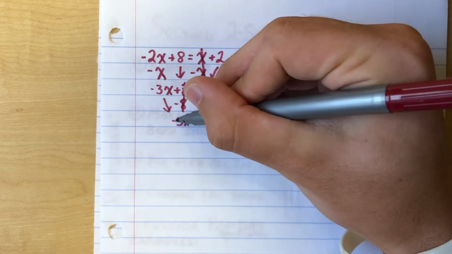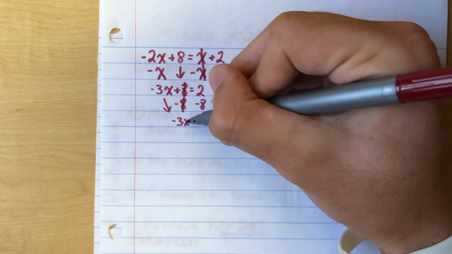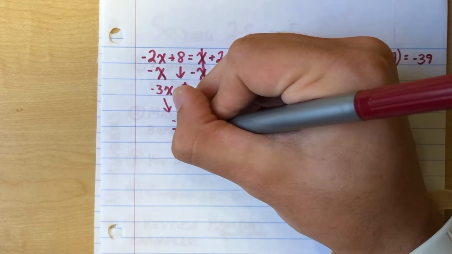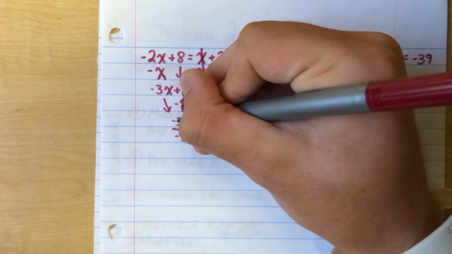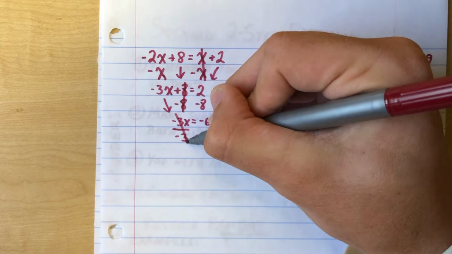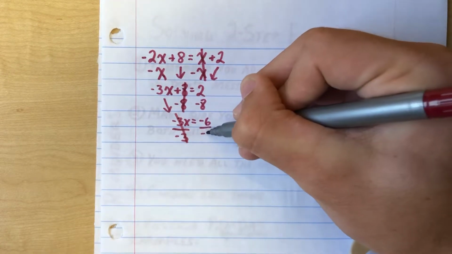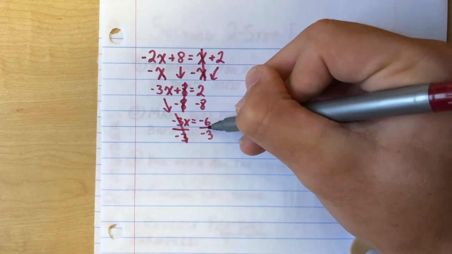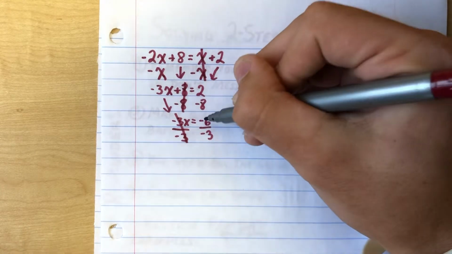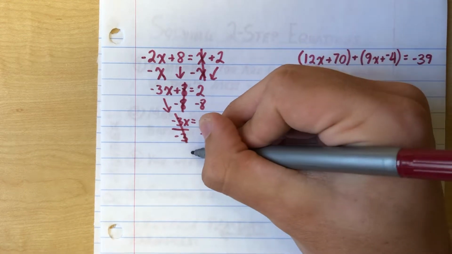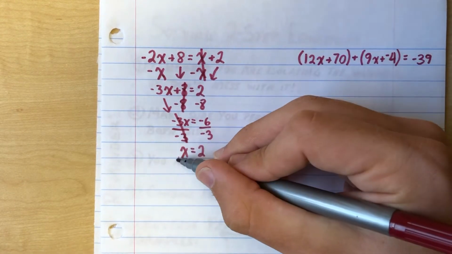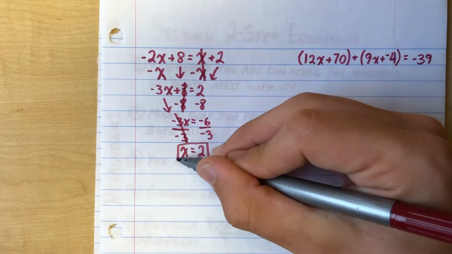All right, and then now you just have negative 3 being multiplied by x. The opposite of multiplying by negative 3 is dividing by negative 3. So this is going to be negative 3 divided by negative 3. Anything over itself is 1, so that's going to cancel. And then you do the same thing to the other side. And 6 divided by 3 is 2, and a negative divided by a negative is a positive, so it's actually going to be x equals positive 2. And that would be your answer for this one.